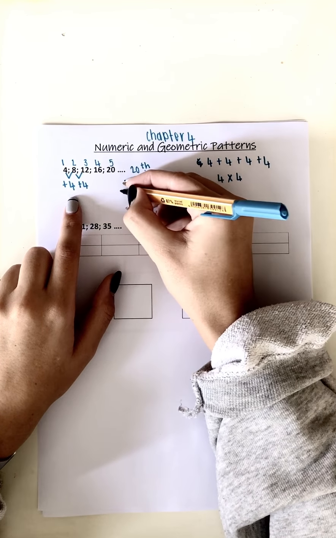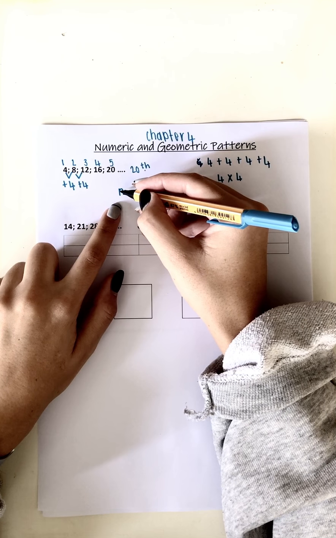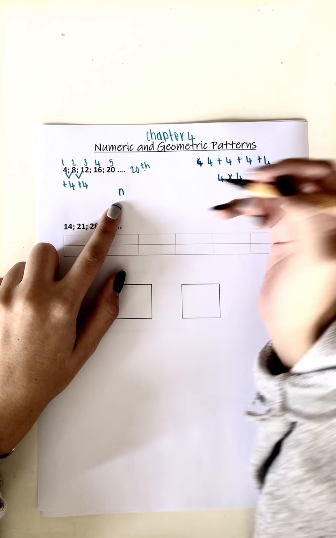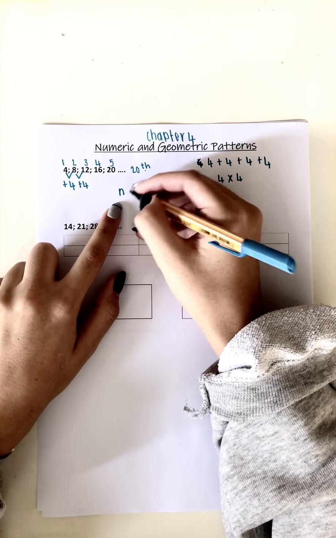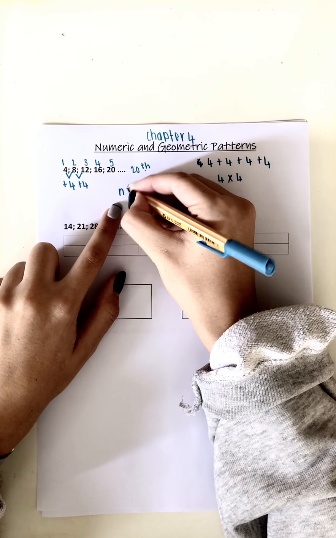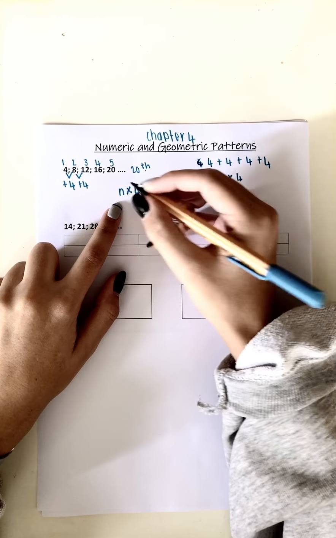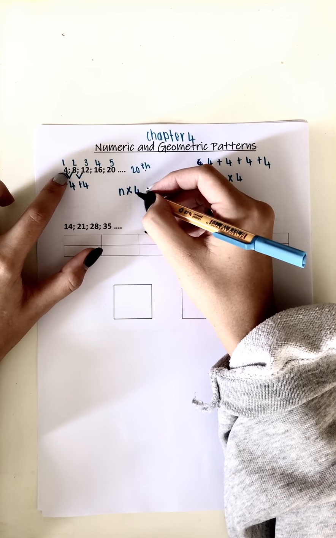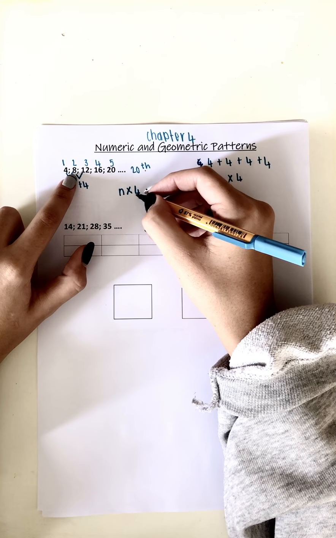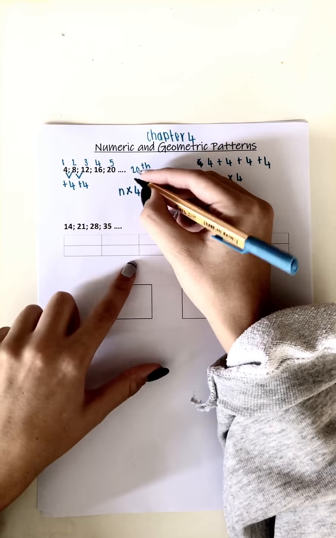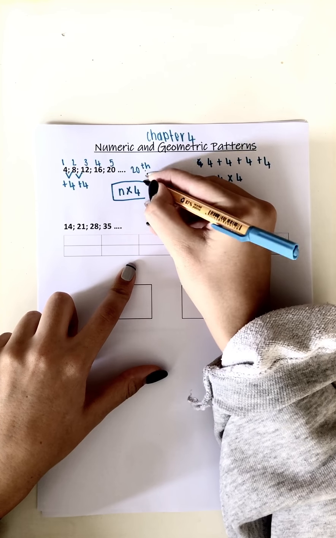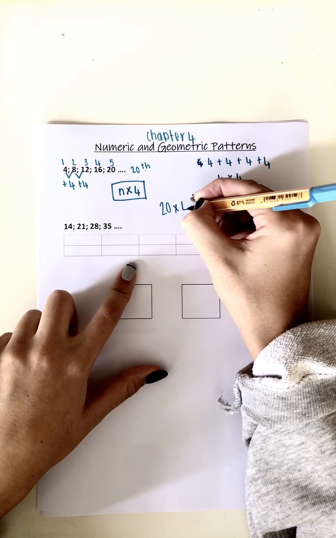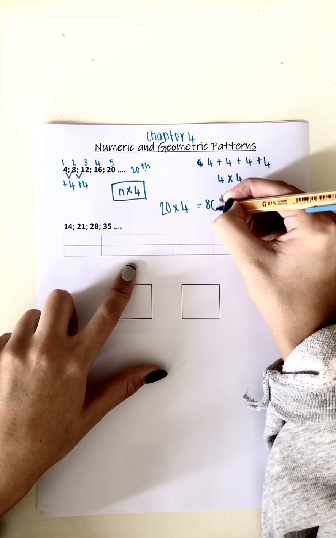So that's why we've got n. So n is a variable, so we use letters to signify values that we don't know. Okay, so n, so we're saying whatever term we're going to put in, we're going to times that by 4, okay, to get our answer. Now this one works because 1 times 4 gives me 4. 2 times 4 gives me 8. 3 times 4 gives me 12. So this is my formula. Okay, so I can take the 20th term and I go 20 times 4, and that will give me 80.